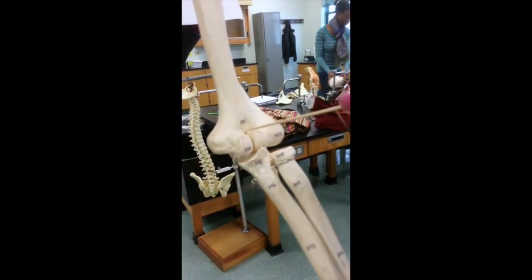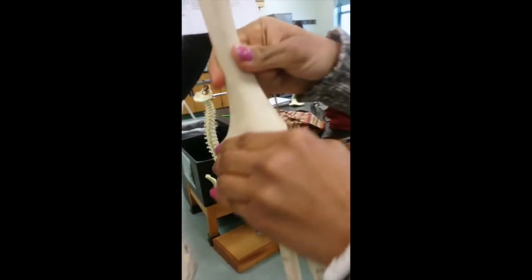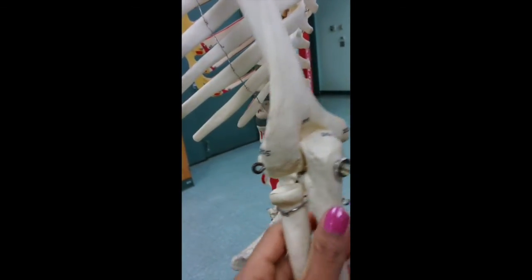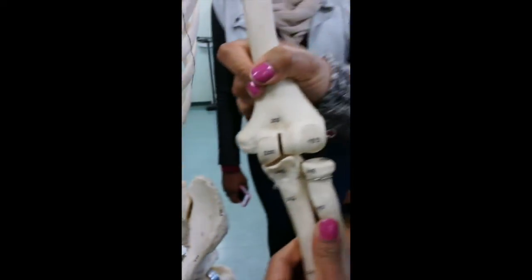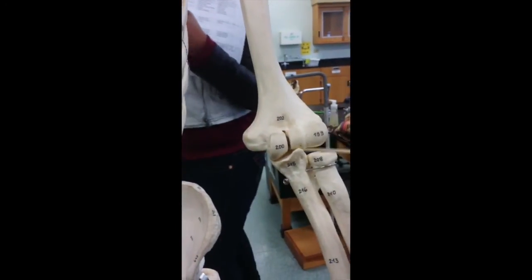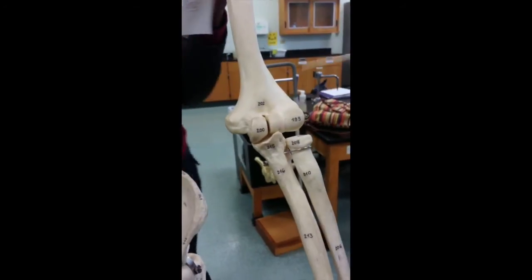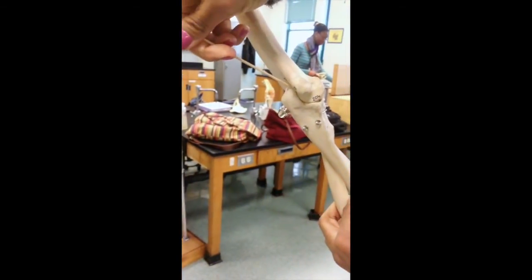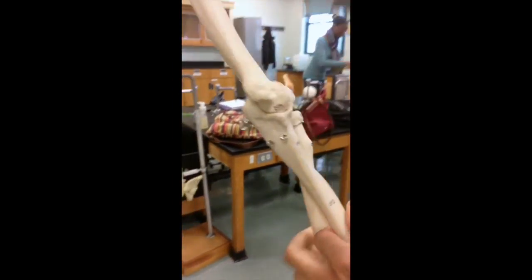Here is the coronoid fossa, and behind it is the olecranon fossa. Here is the coronoid process, and again behind it, right here is the olecranon process.